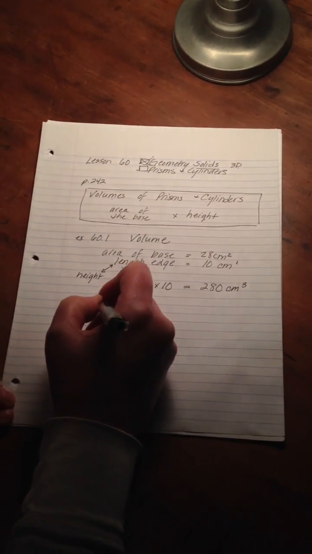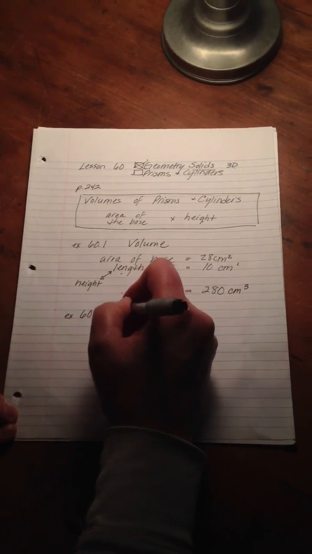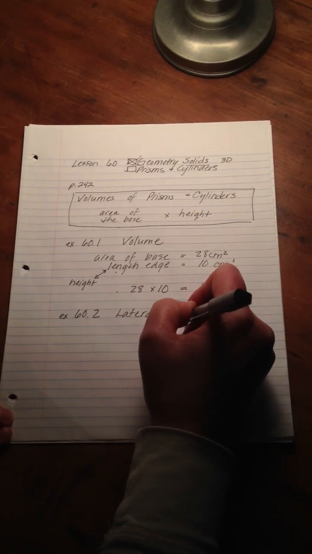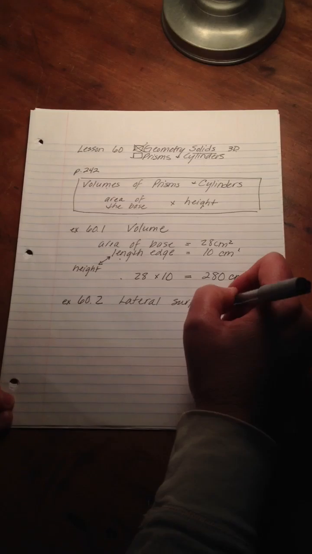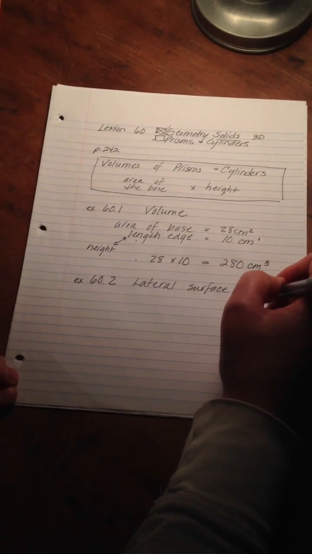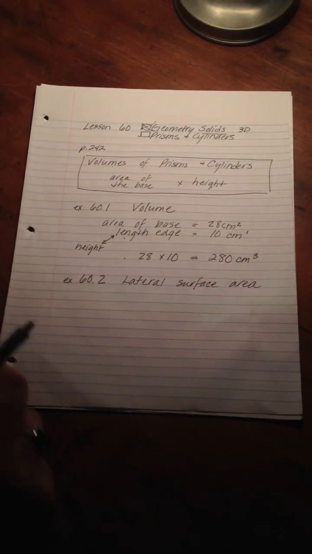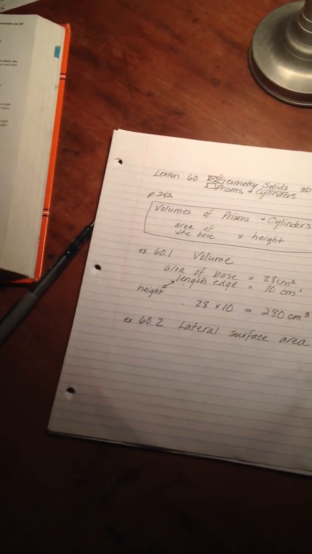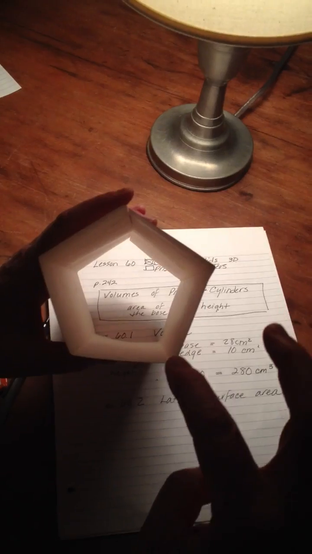Example 60.2 is called a lateral surface area problem, and these are cool. I have a visual effect to show you. The idea of a lateral surface area problem is that you imagine a geometric shape like this. Yeah, that's a pentagon. Pretend it meets perfectly at the top. I have a pentagon shape at the base of my structure.